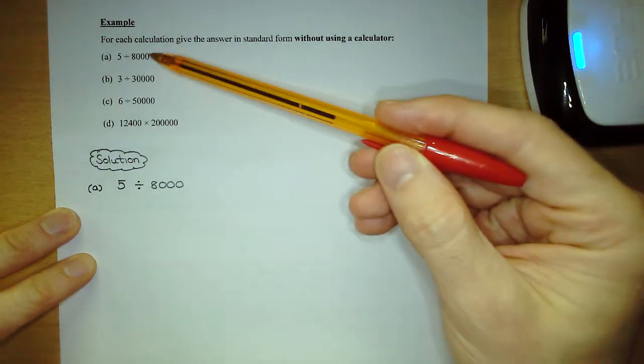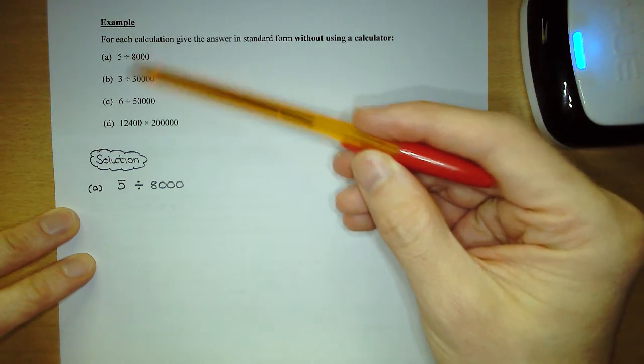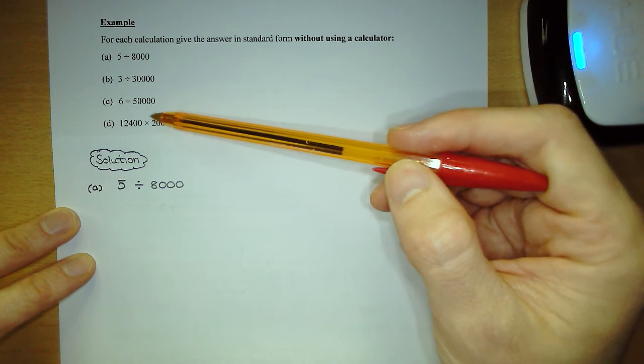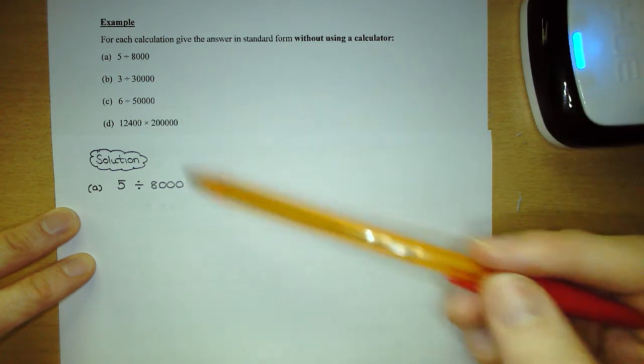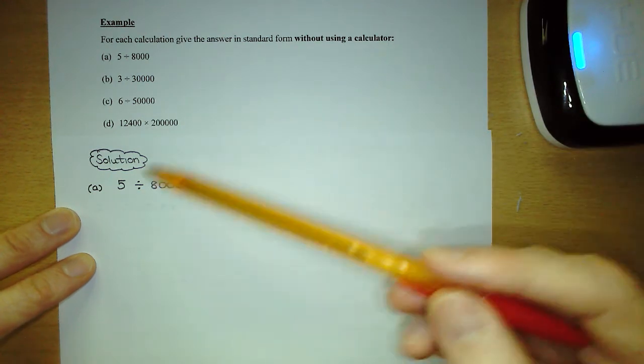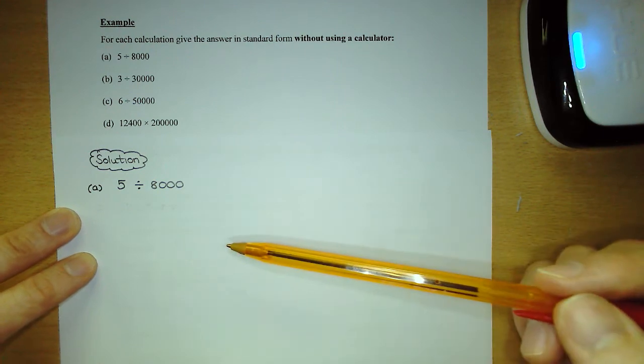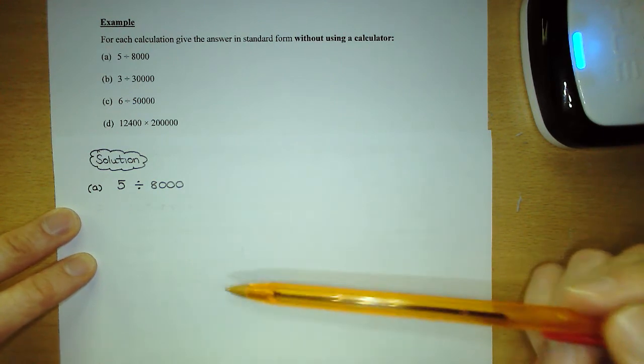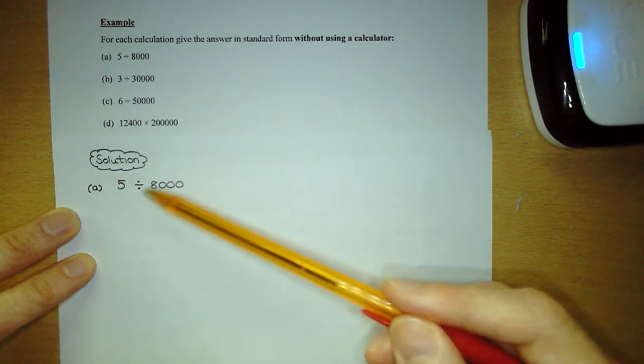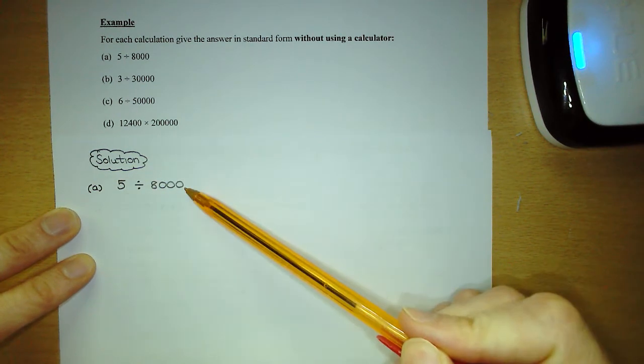We're now going to look at calculations which involve dividing or multiplying, and we're going to work out what they give us, and we're going to give our answer in standard form. The bad news is you're not allowed to use a calculator. So 5 divided by 8,000.